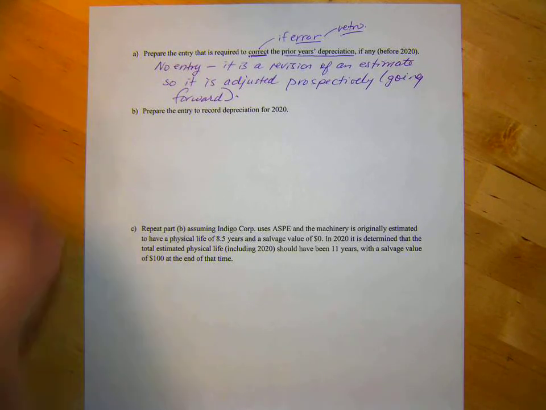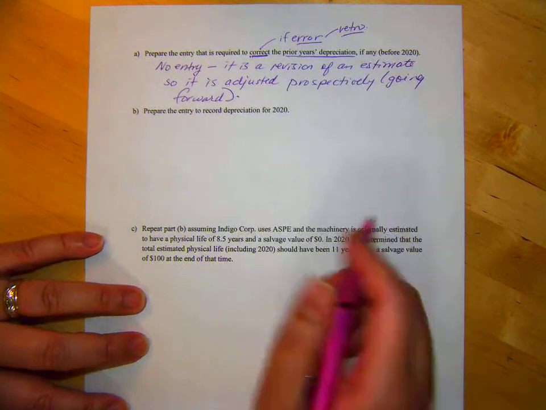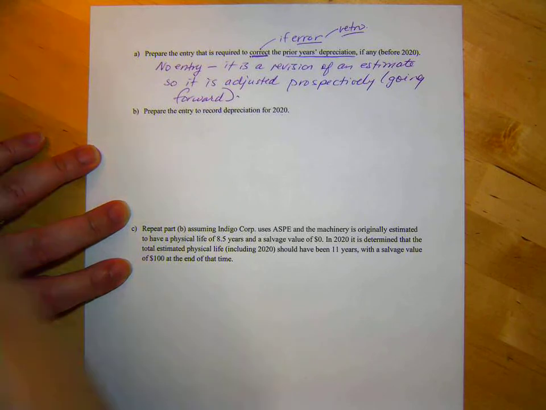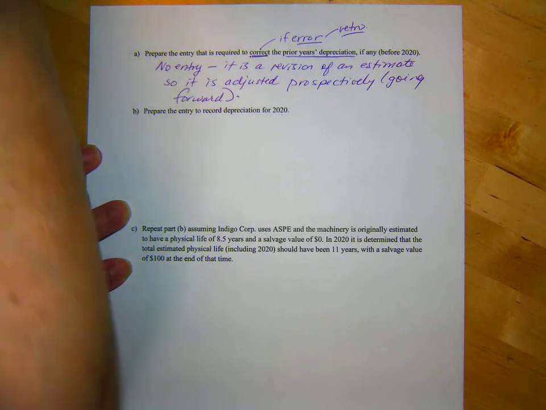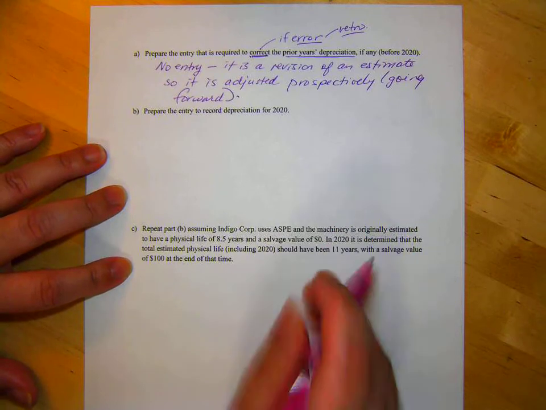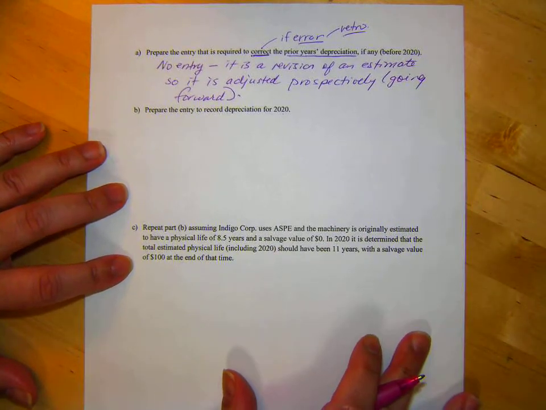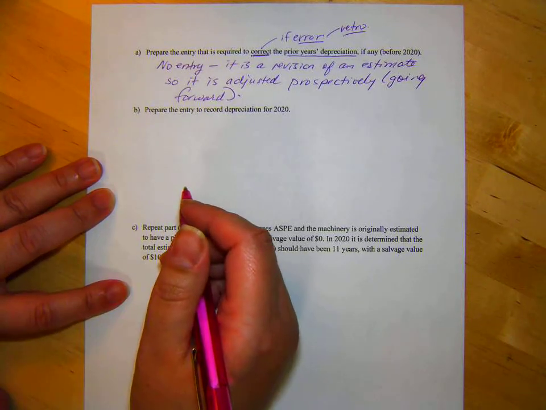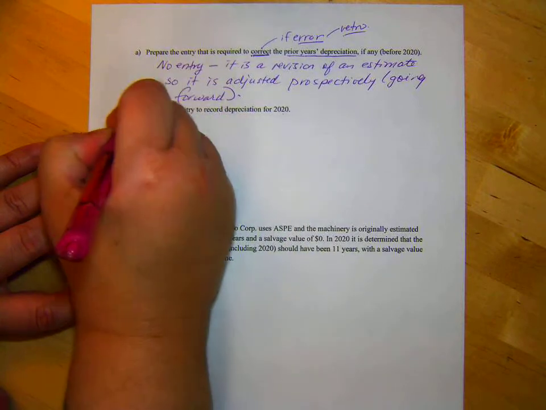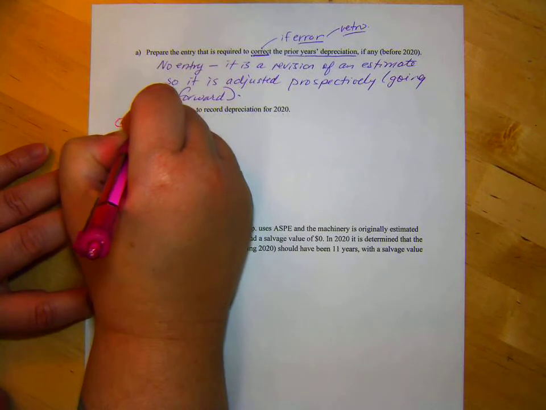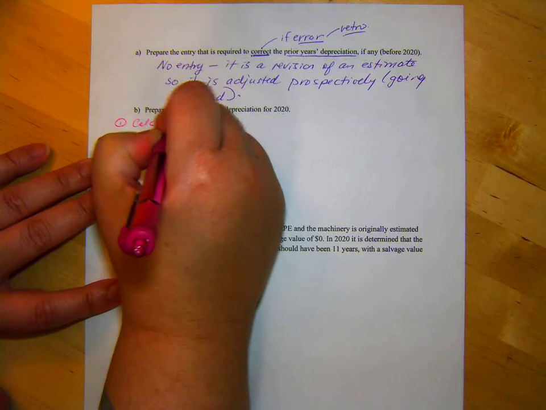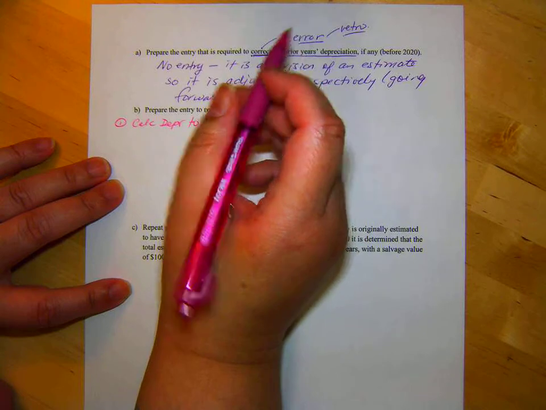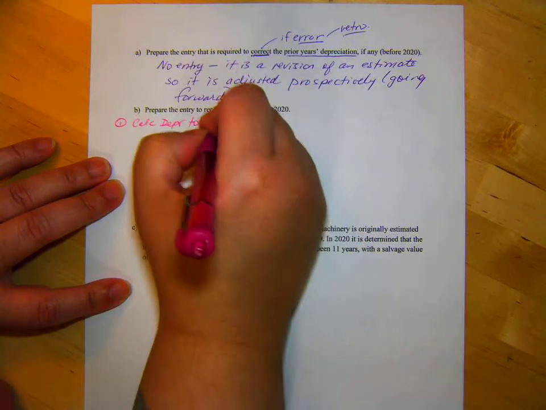Okay, now prepare the entry to record depreciation for 2020. Well, looking at our steps on the last page, the first thing we have to do is calculate depreciation to the point of the addition, betterment, or estimation. So, calculate depreciation to, what year was this? January 1st, 2020.